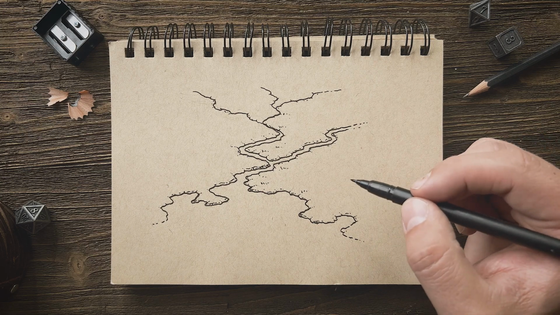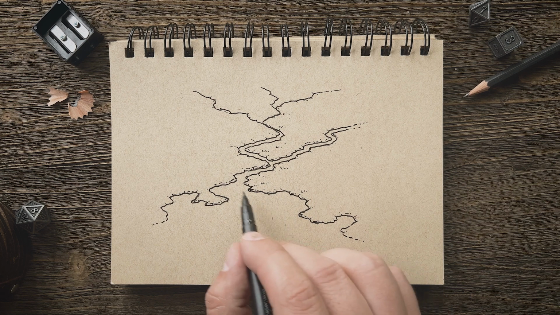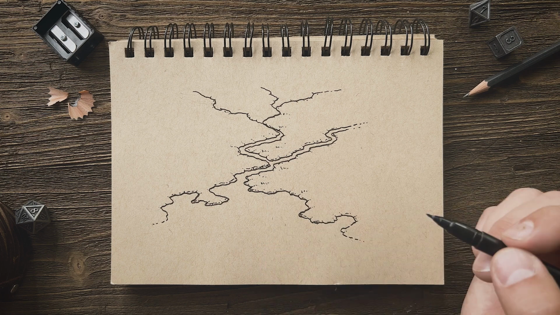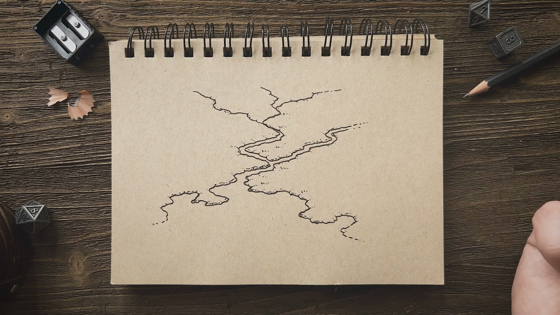Hey, it's Josh with Map Effects, and in today's video I want to walk you through how you can add subtle detail along your coastlines to add cliffs and just give it a lot more dimension and texture to really help your fantasy maps stand out. So let's start mapping.